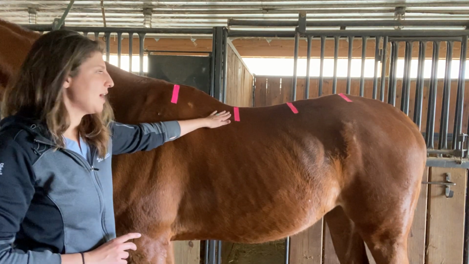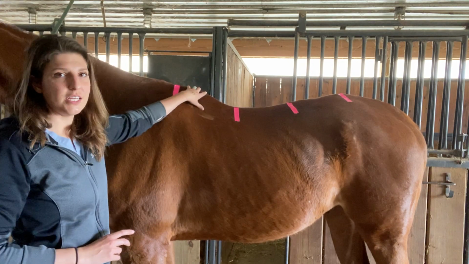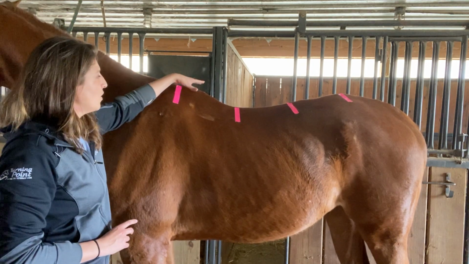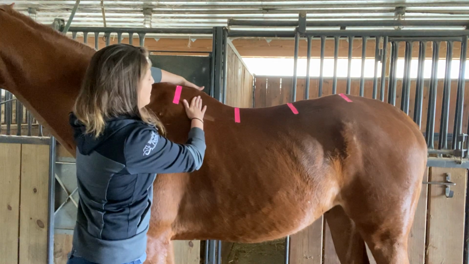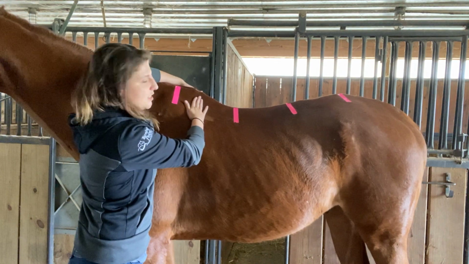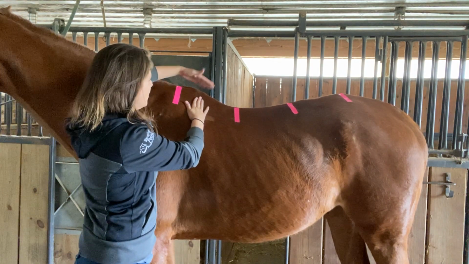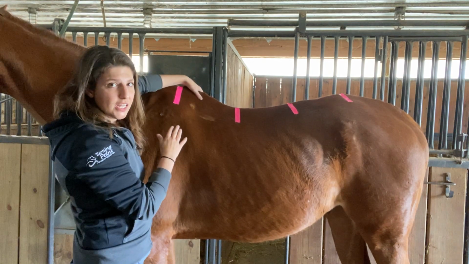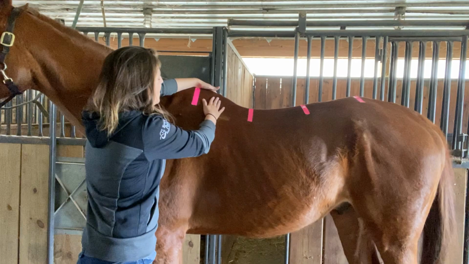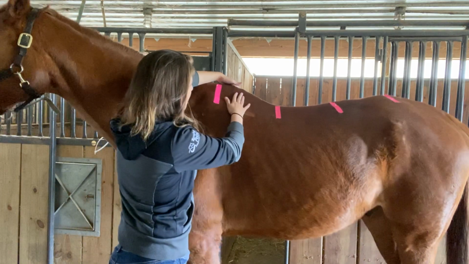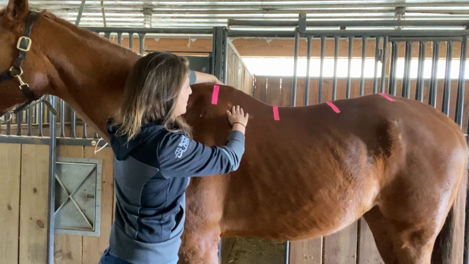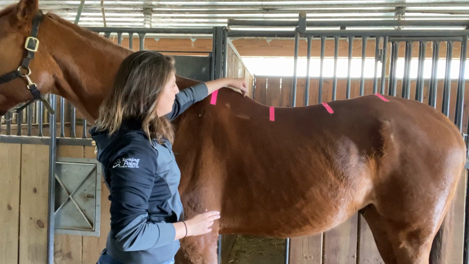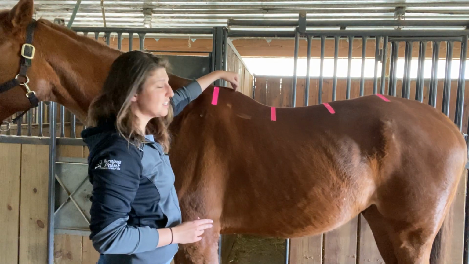The other thing that can happen here is if the tree is too wide. Ideally, the points of the tree should sit on these caudal trapezius muscles, and you should have some clearance of the saddle above the withers. If the tree is too wide, it doesn't sit on here and it actually slides down, and then the pommel of the saddle actually hits the top of their withers.